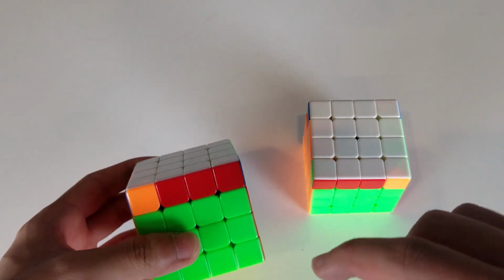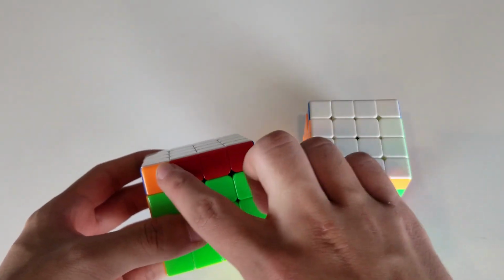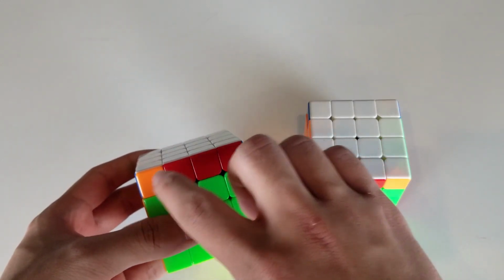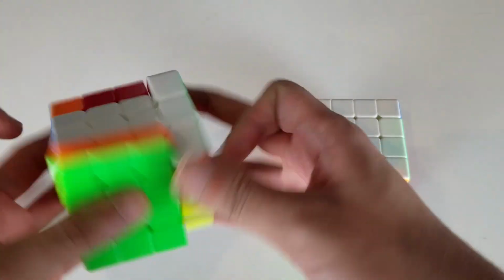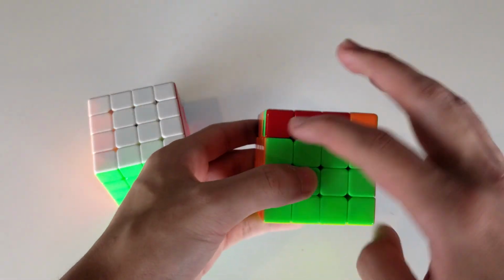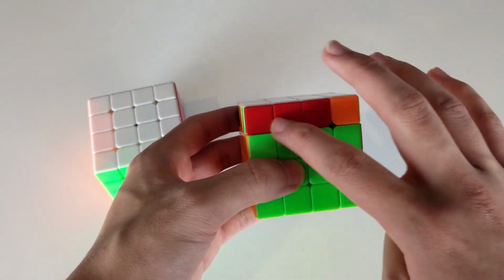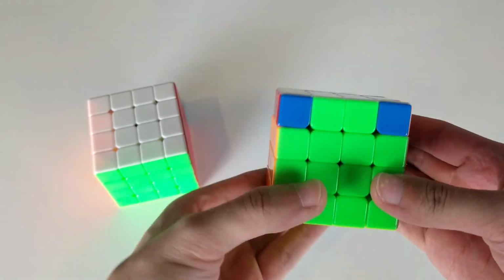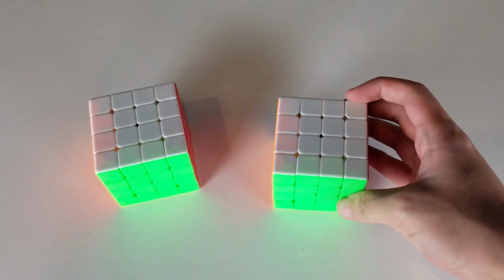So one way you can recognize this is that Y perm preserves this block right here. So we see that this OP is going to be in the front, and we can go straight into it. And here we see this is solid, so we'll have to do either a U or U prime into OP.